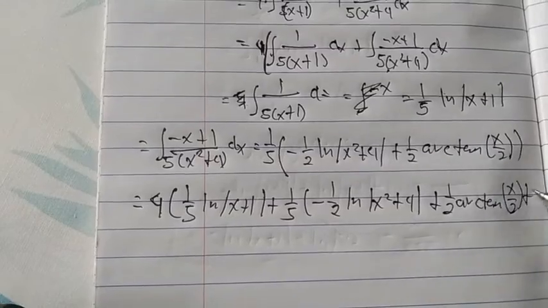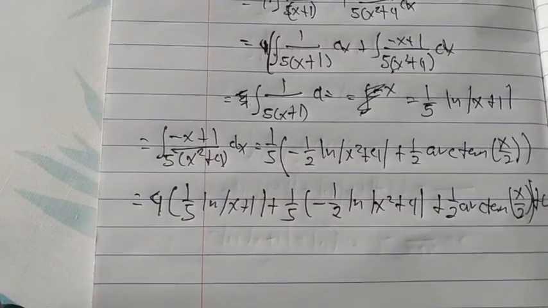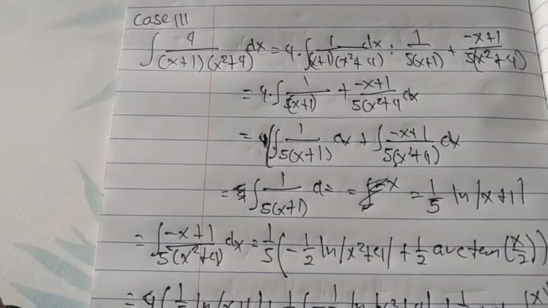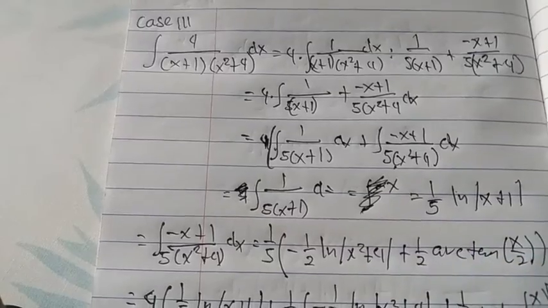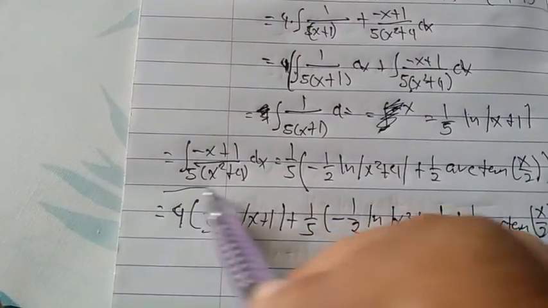So this is plus our arbitrary constant c, and this is so hard, with so much analyzing of this part. This is an answer, by the way.